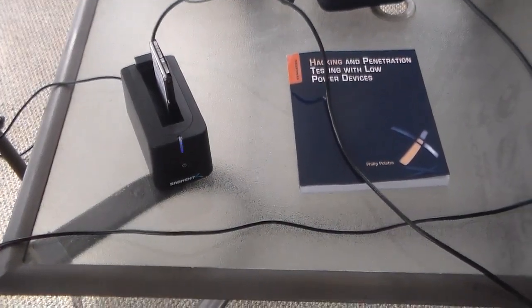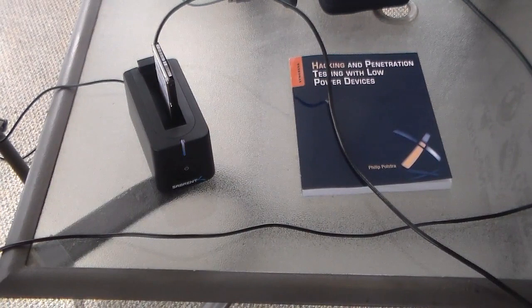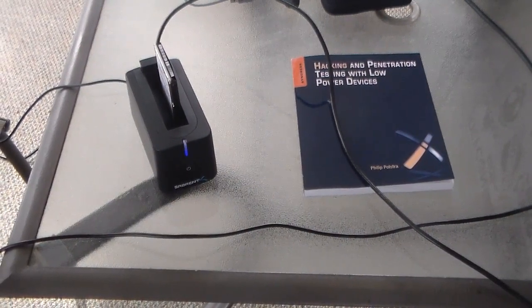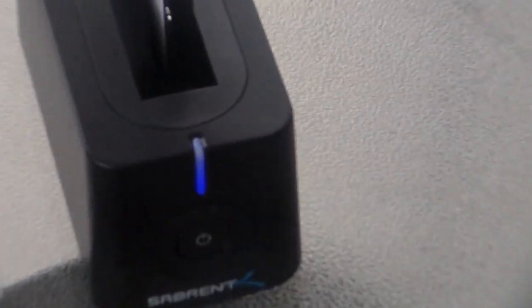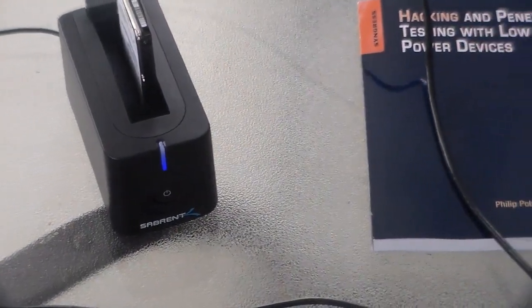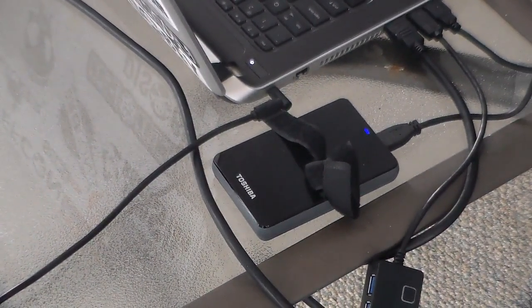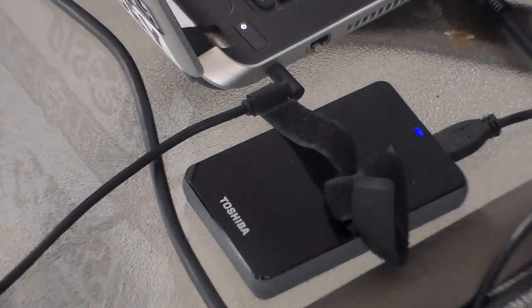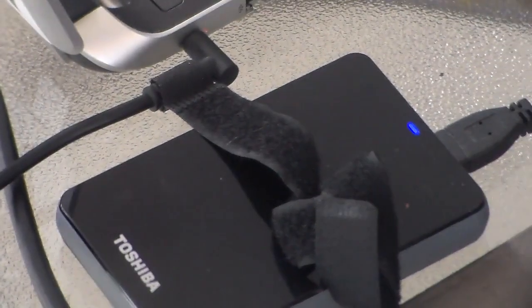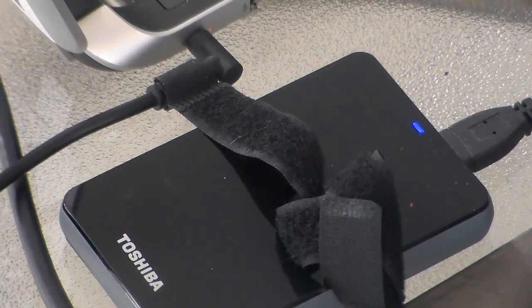So now we have our drive merrily copying away. You can see that the light is flashing. And if I look over here at my external backup drive that's storing this image, you'll notice that this little blue LED is also flickering as the data is copied from one device to the next.